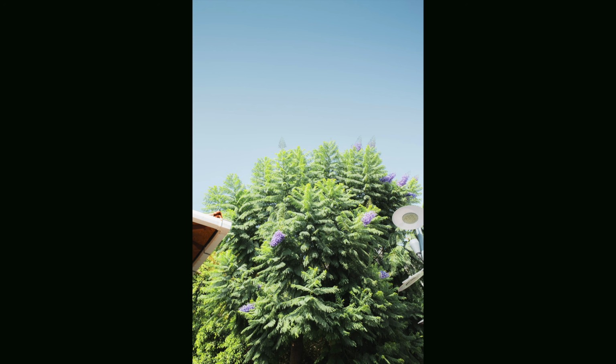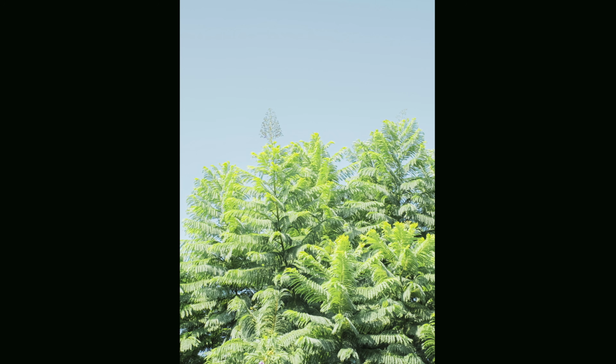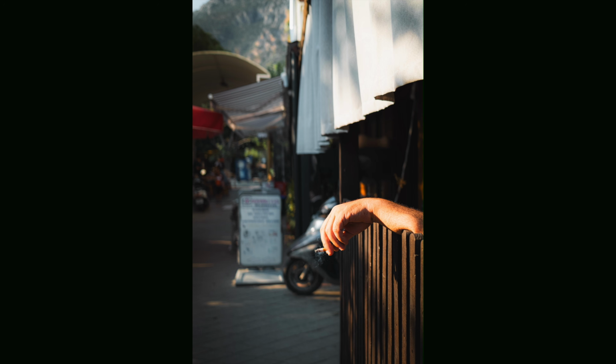I get basically no chromatic aberrations or fringing on contrasting edges, and I also remove the vignetting that can occur if you shoot wide open, making your corners very dark.